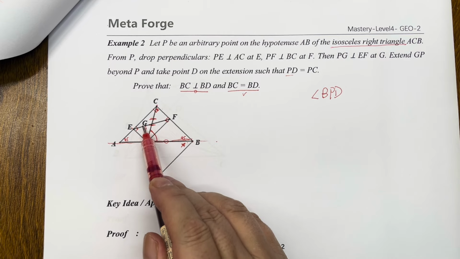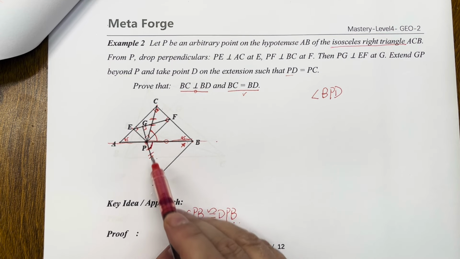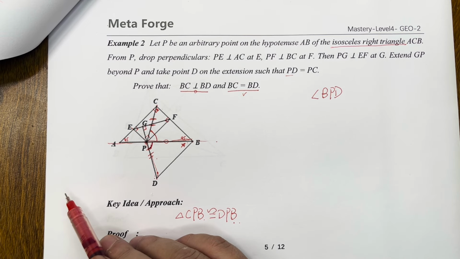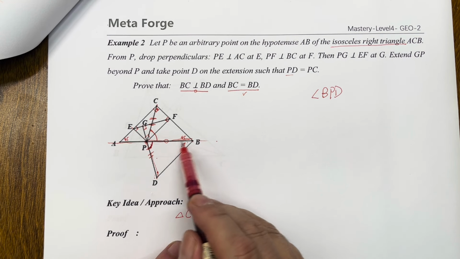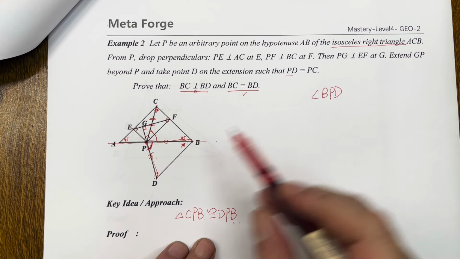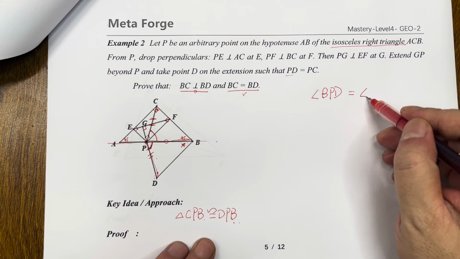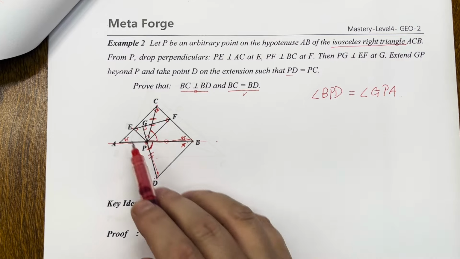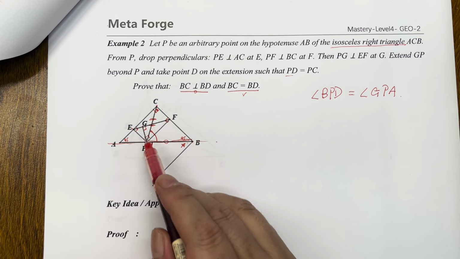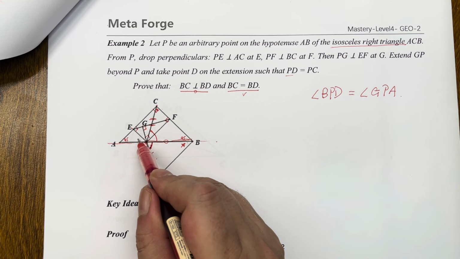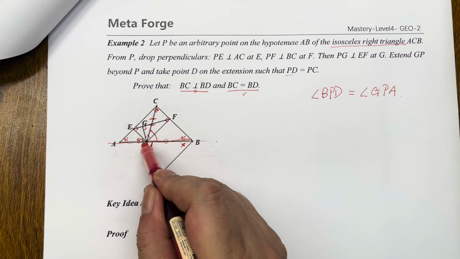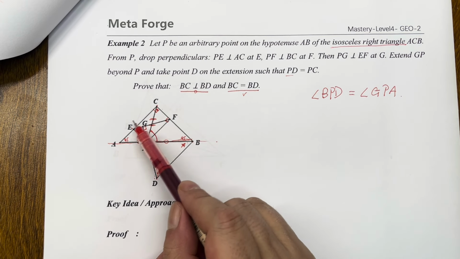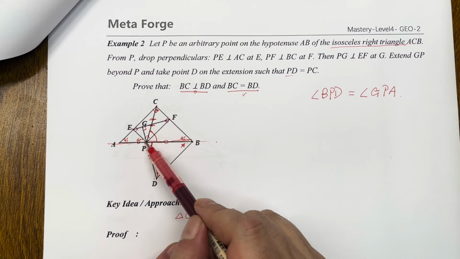BPD is now equal to GPA because they are on the same two lines. What is GPA? GPA, this is 45. EPA is 45 too. Why? Because CEPF is a rectangle.